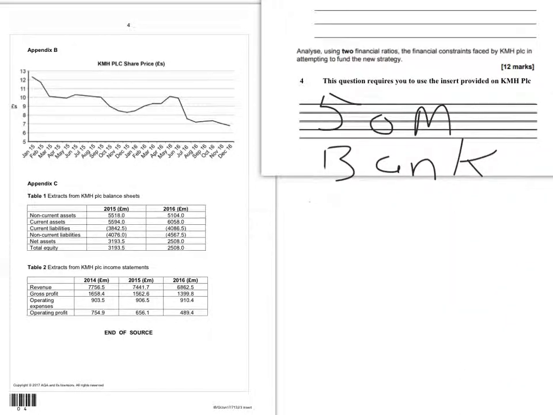Another option of where a business could raise £50 million from, other than the bank, is to use the profits it makes and reinvest. These are known as retained profits. Rather than just state what the operating profit figure is, which is clearly given to us here in table 2, I'm going to work out, because it asks for 2 ratios, what the operating profit margin is. This will show me how good this business is at turning revenue into profit.